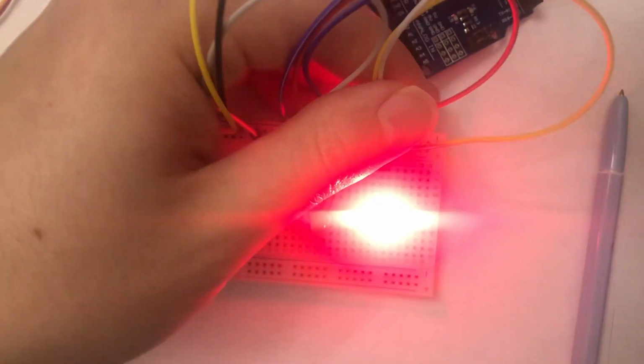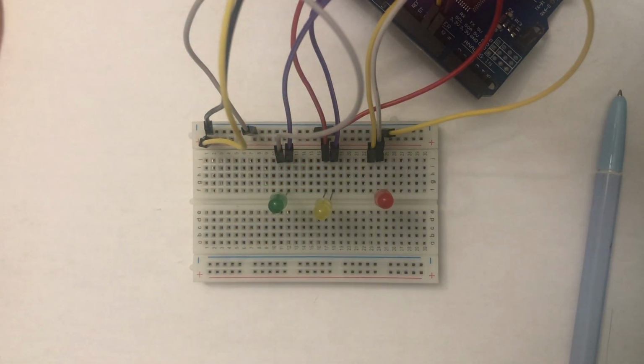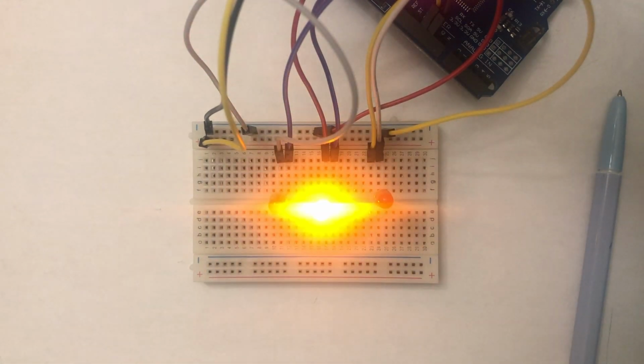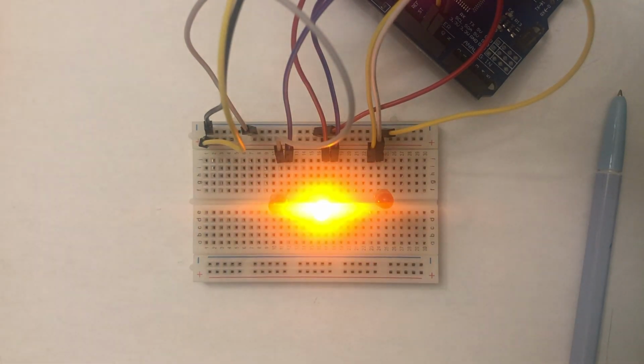Now this is very simple coding, a simple project, but I hope you had fun with this, and we'll be making more complex, more complicated ones using other sensors like ultrasonic and also a brightness sensor.